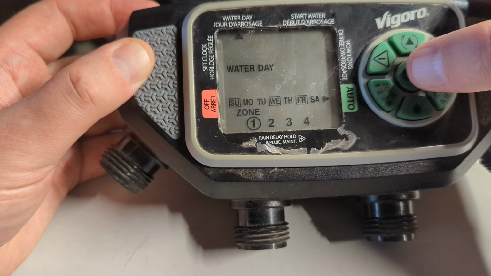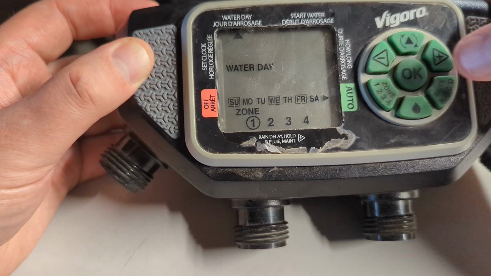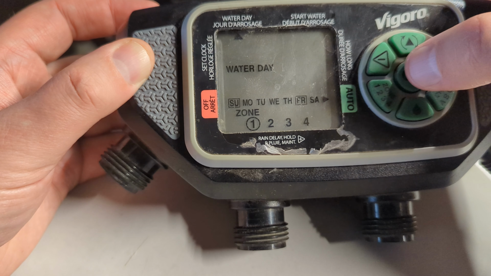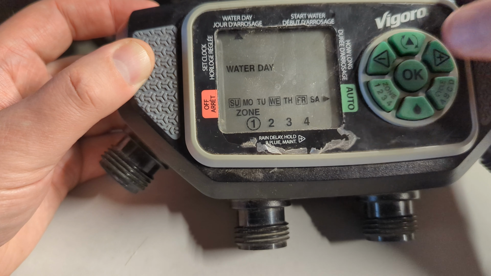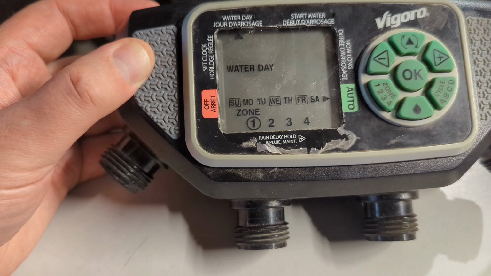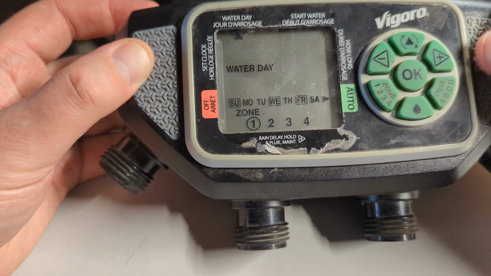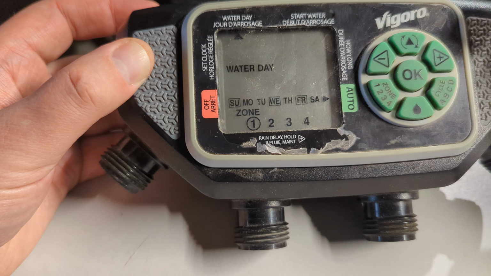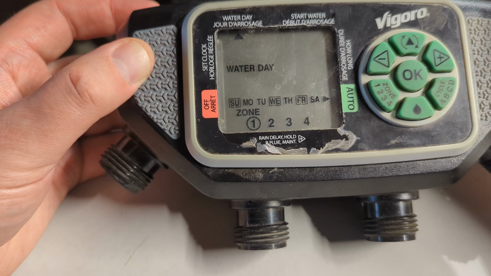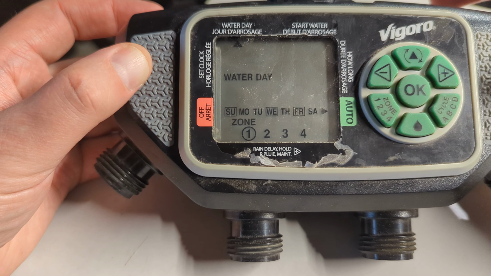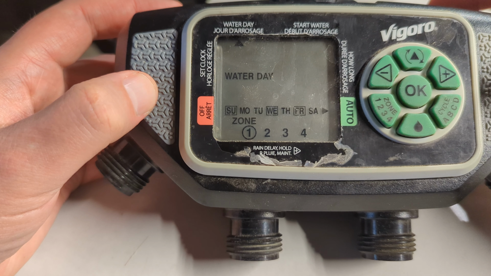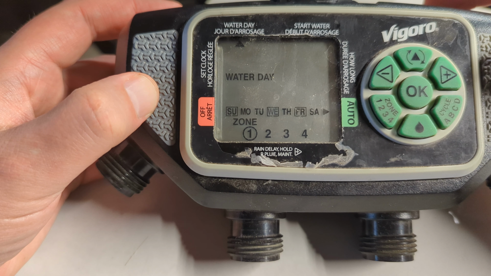When it's highlighted and flashing, if you press the OK button, it takes it off. You press it again, it turns it on. That means this is set up for Sunday, Wednesday, and Friday. That chooses the watering days. Oftentimes people have a watering day in their area to conserve water in a large population base.